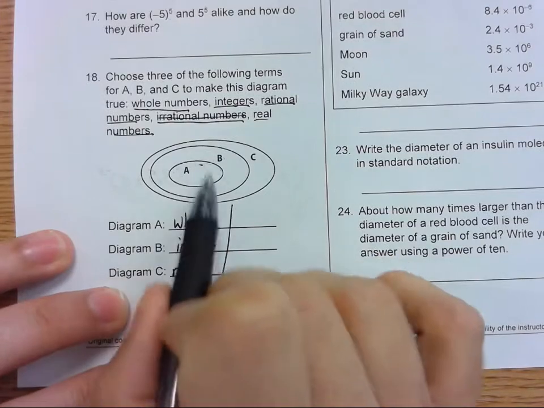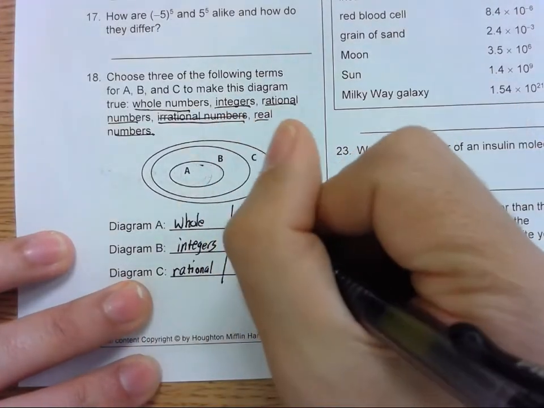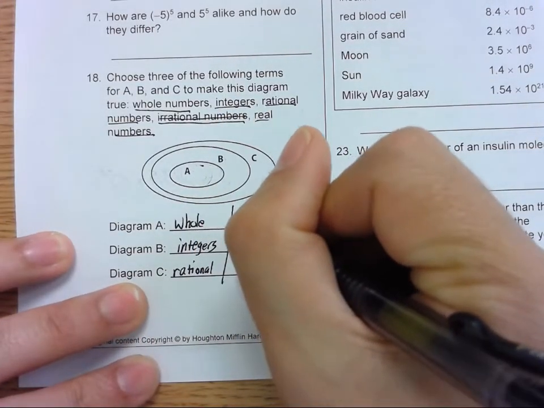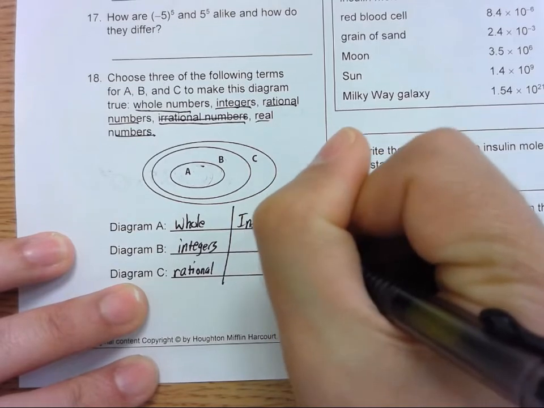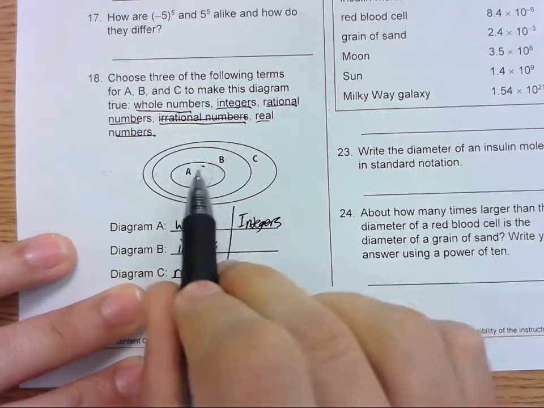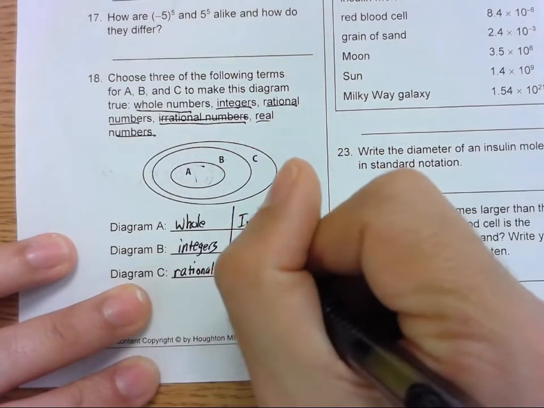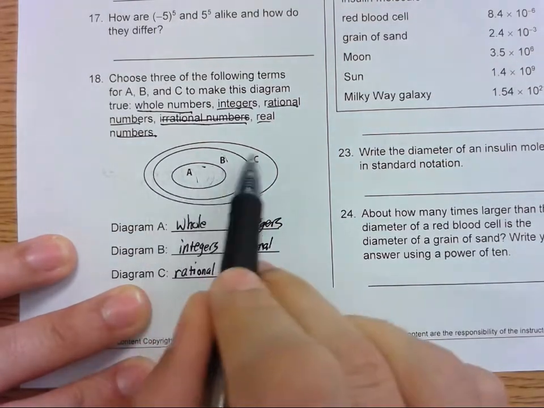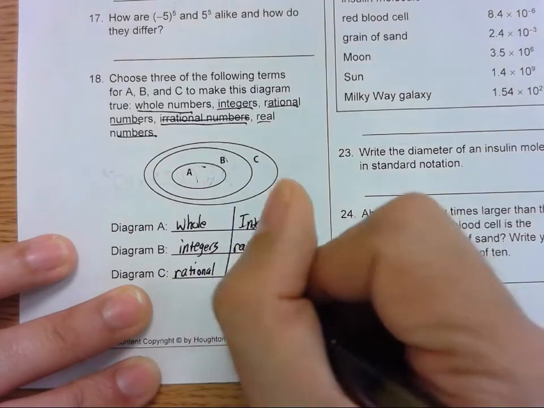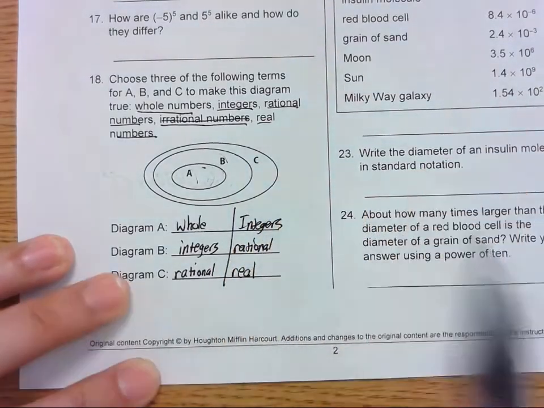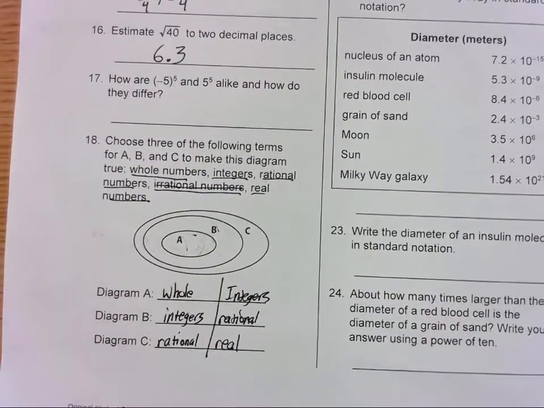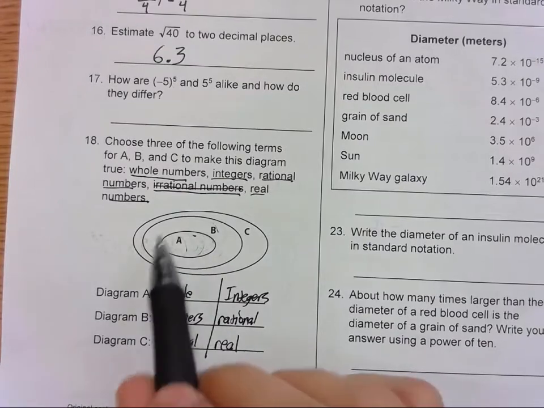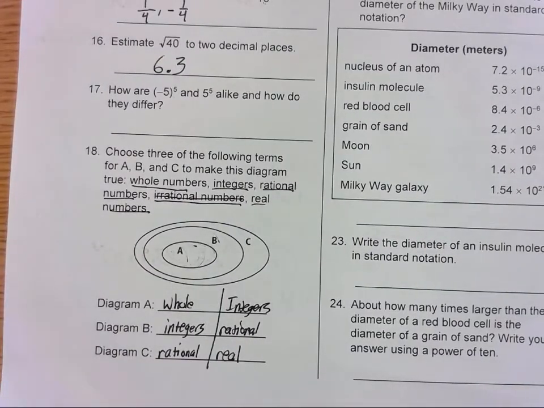Or you could put, if A is integers, every integer is also rational, and every rational is in the set of real numbers. So there are multiple correct answers here. As long as you keep going out and not in, it works.